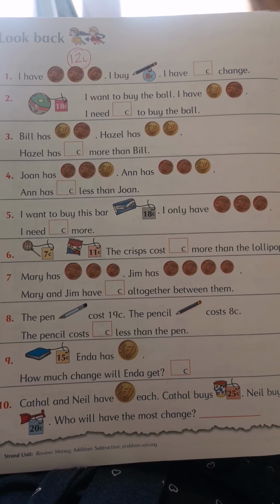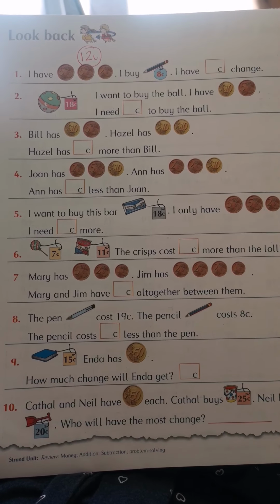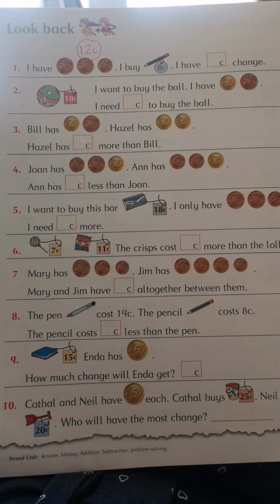Hi everybody, so this is a video for page 148 in your Mathemagic, okay? So you can see up here, we are doing a look back page and you can tell from the page that it's going to be revising some things that we learned in money, okay? Now, this is a page of word problems.